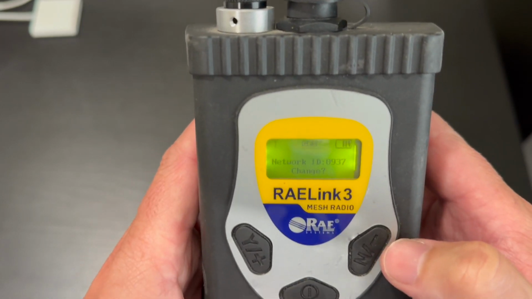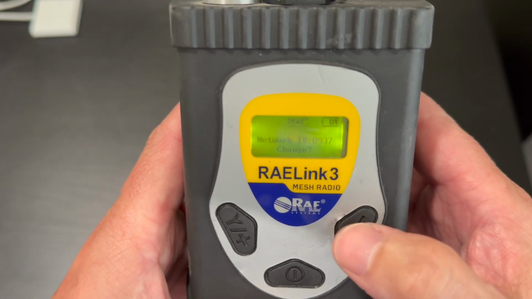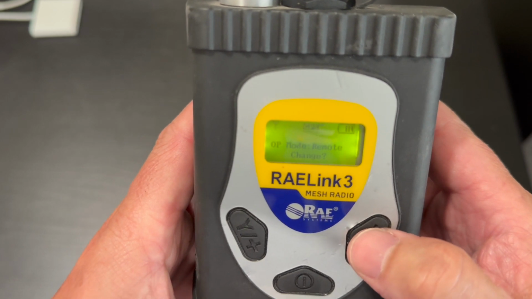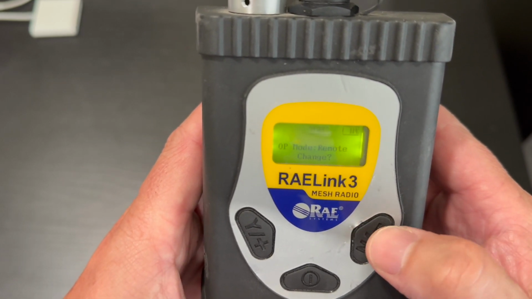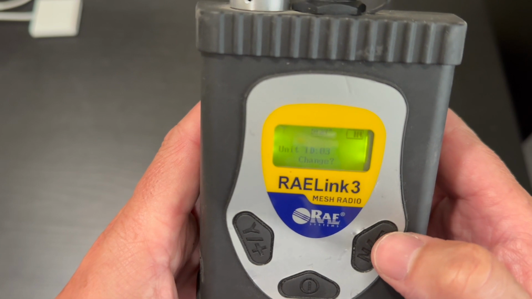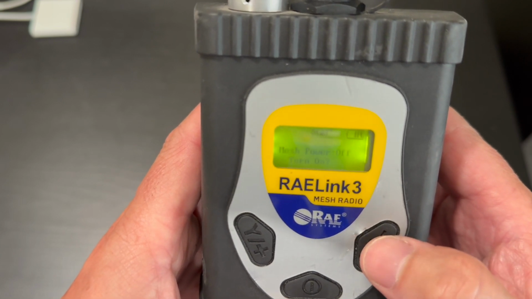and it's asking again in sequence. So network, we're going to say no. Mode, we're going to say no. We want to leave it as a remote. We're going to leave it as a unit ID number 3. So we're going to hit the no button again.